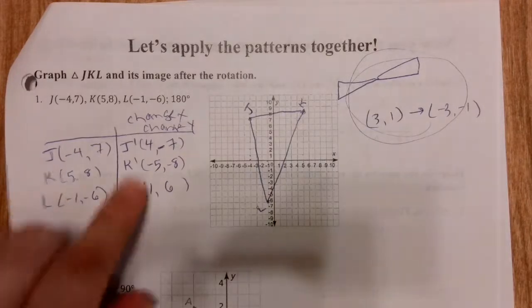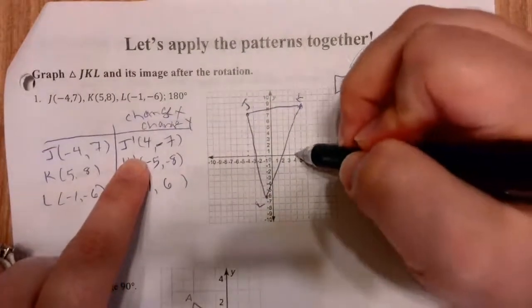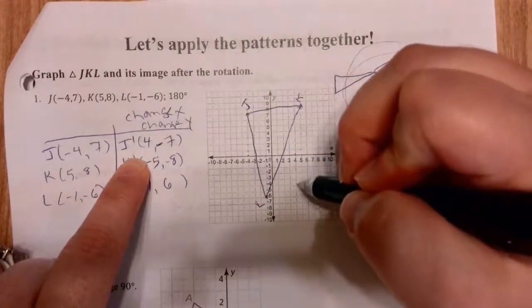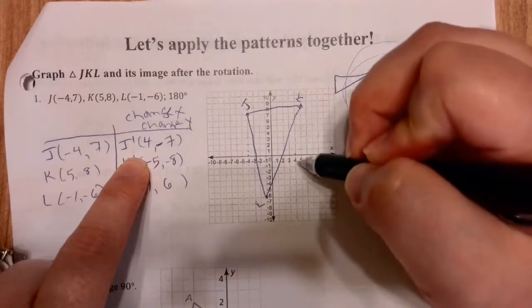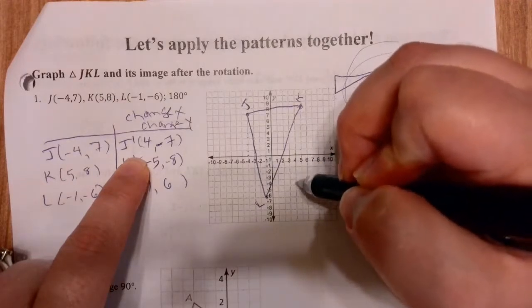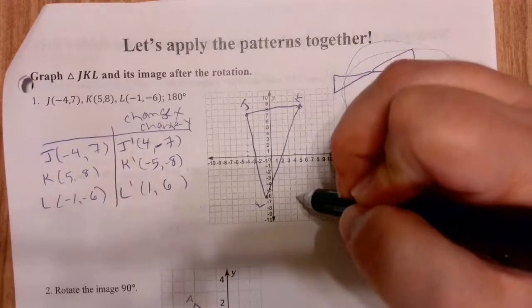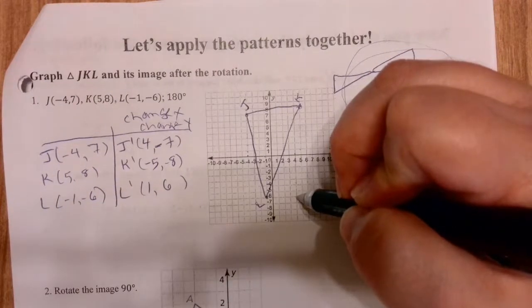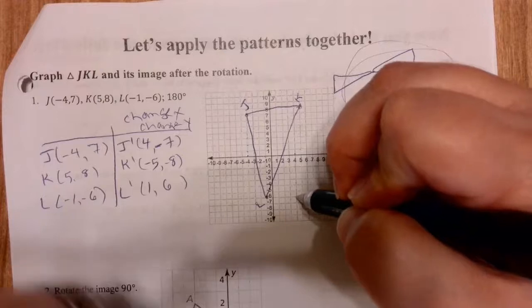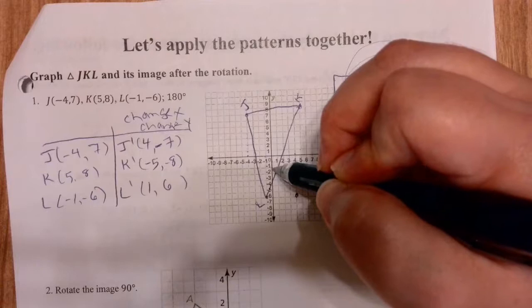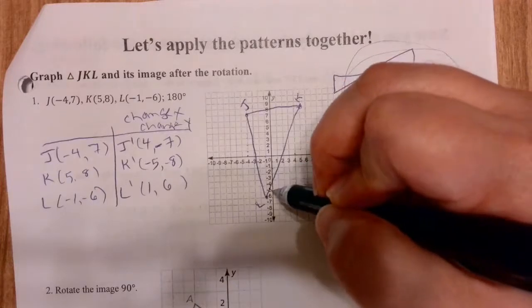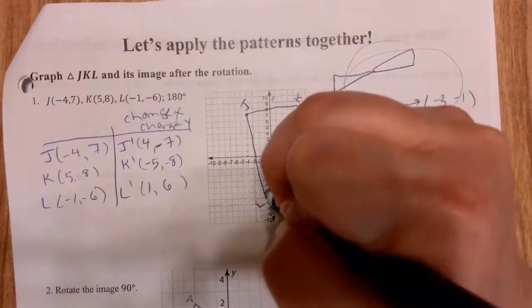So let's see here. J prime is now 4, -7. I think I may have actually counted that one wrong. Yeah, L should have actually been there.